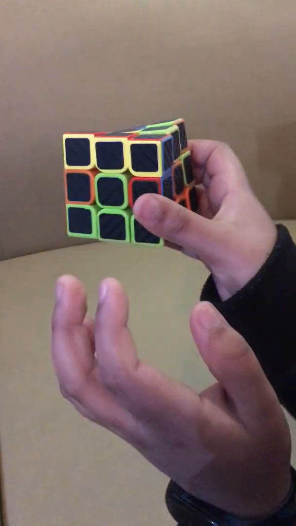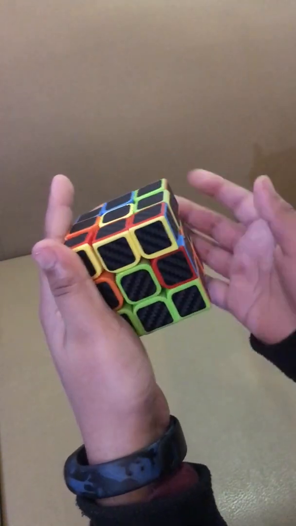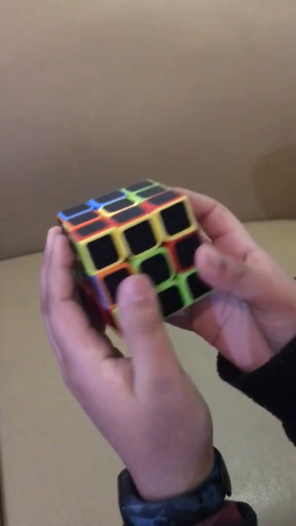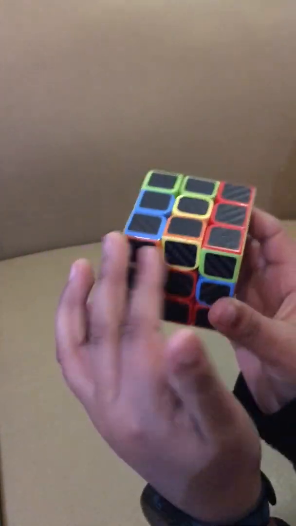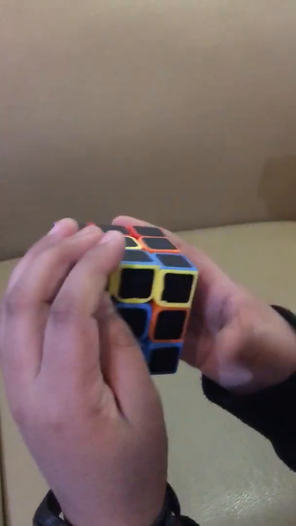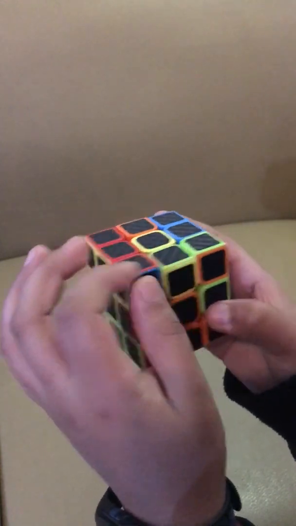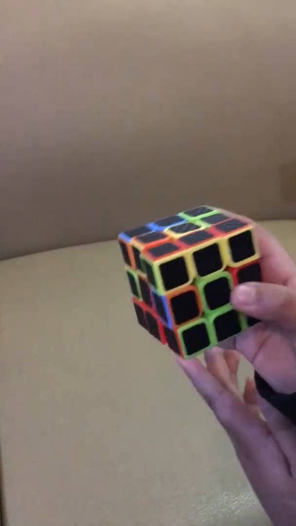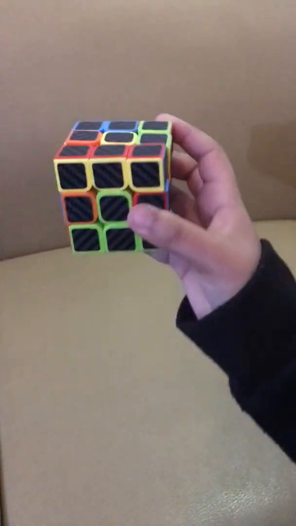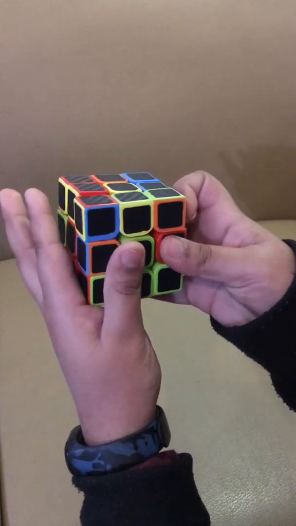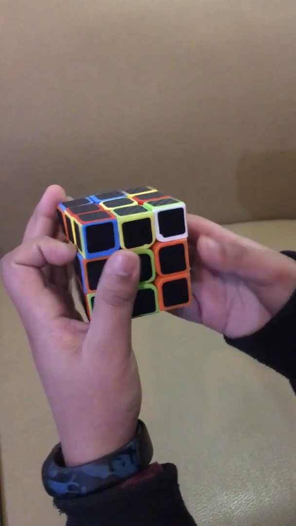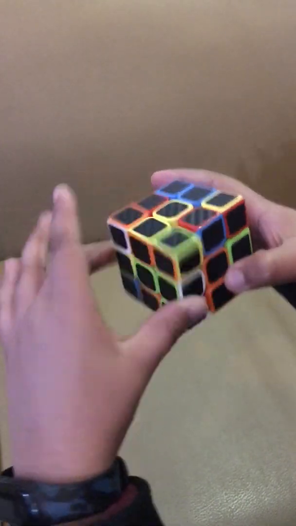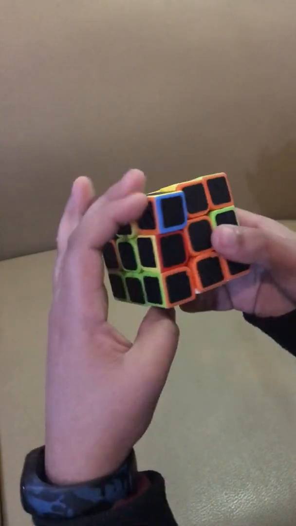Whenever the second layer is not done and you don't have an edge on the top layer without the color yellow, what do you have to do? In that situation, you will just do a U prime move, R, U, R prime, U prime, turn it to the right, and then L prime, U prime, L, and U.